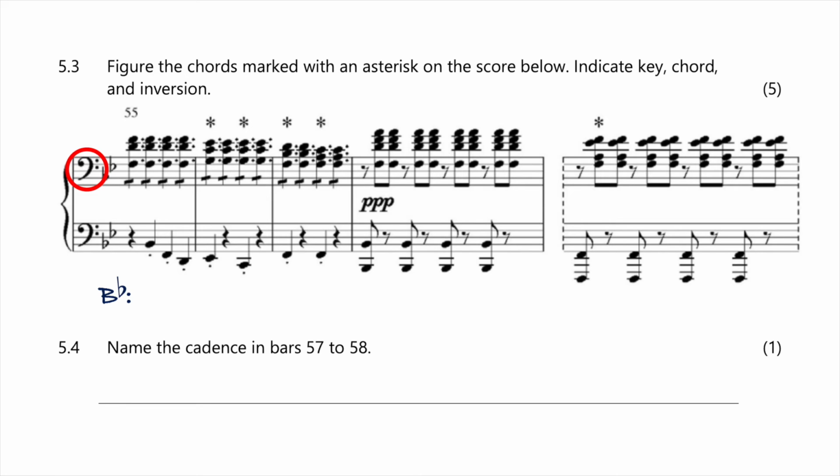Our first chord here is a chord 2, but with that E in the bass, it's in first inversion, so we'll put 2-6. The right hand part, even though it's still in the bass clef, it would still be played by the right hand, is exactly the same, but now that we've changed our bass note to a C, it's chord 2, but now in root position, so you won't write anything next to it. In the following bar, we have chord 1, but with that F in the bass, we know we're in second inversion.